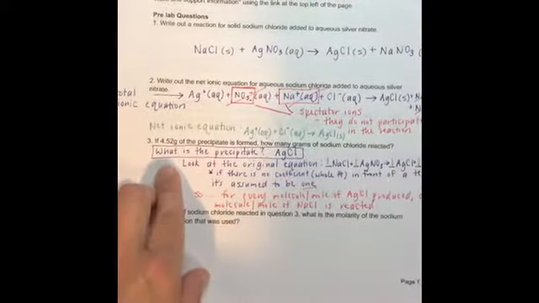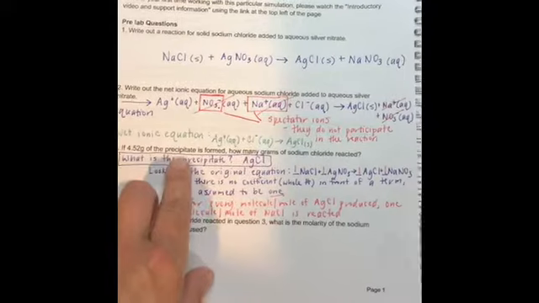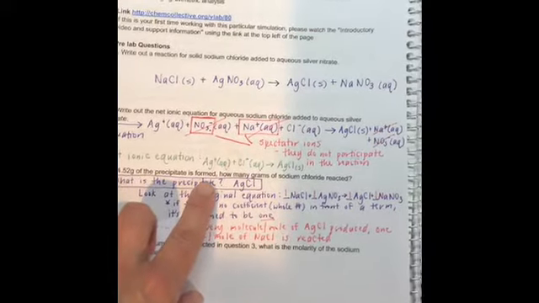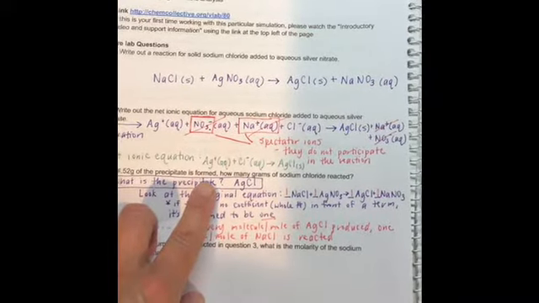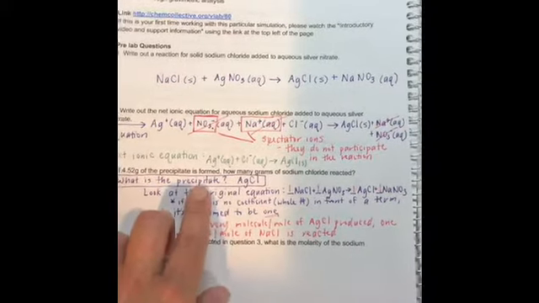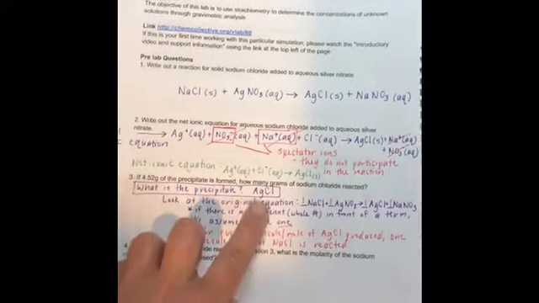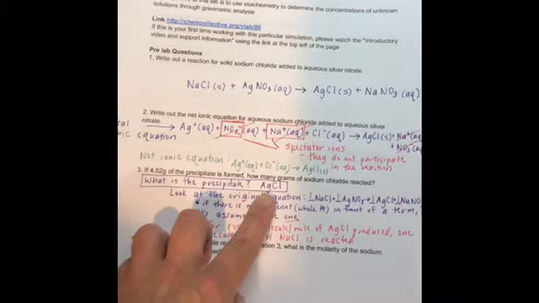So for number 3, if we have 4.52 grams of the precipitate formed, how many grams of sodium chloride reacted? So the first question to ask is, what is the precipitate? The precipitate is whatever came out of this equation as a solid, which was silver chloride.